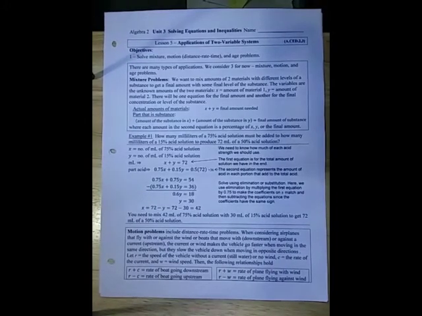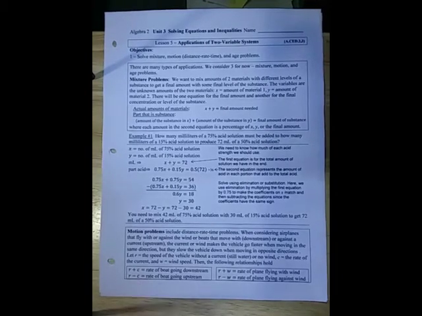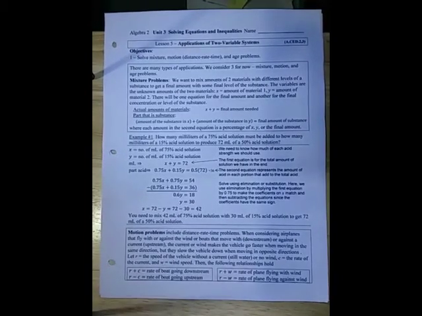The same is true for boats. If they're going downstream, downstream is the way the water is flowing, so the speed of the current will make the boat go faster, so it will be R plus C. If it's going upstream, it's fighting against that current, then the speed of the boat will be R minus C. You need to remember that when you set up problems that have either currents or winds in them.